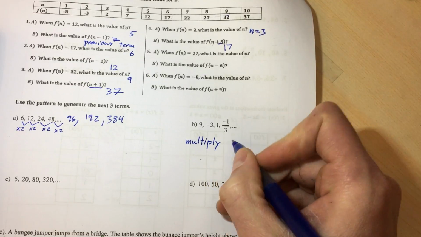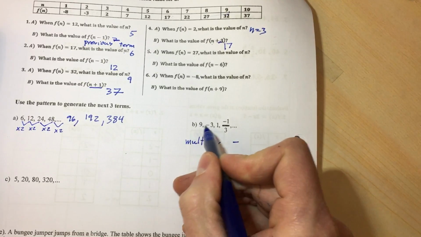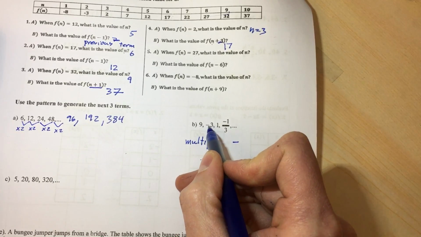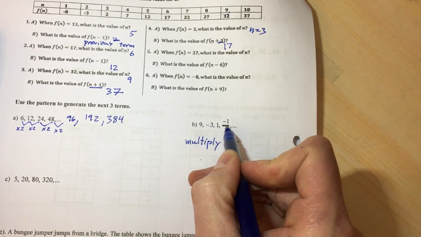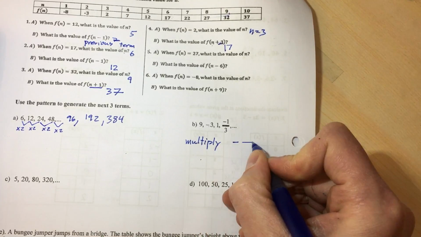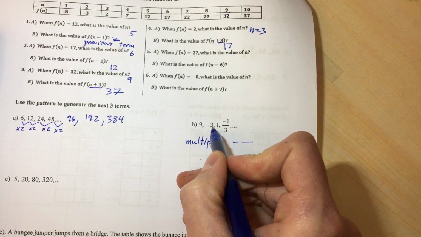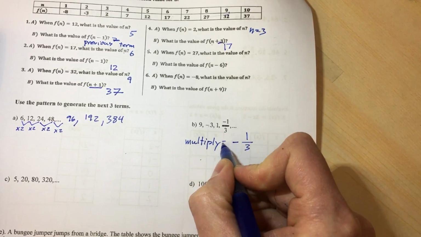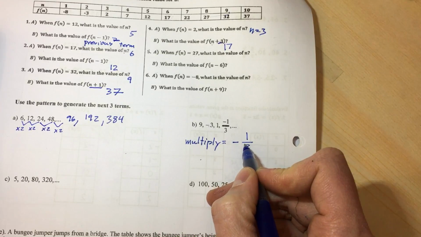Okay, by a negative. So we know this number is negative because it's going back and forth between positive and negative. So positive times a negative is negative. Negative times a negative is positive. Positive times a negative is negative. And so we know it's a negative. And what's happening? It's getting divided by 3. So it's being multiplied by negative 1/3.